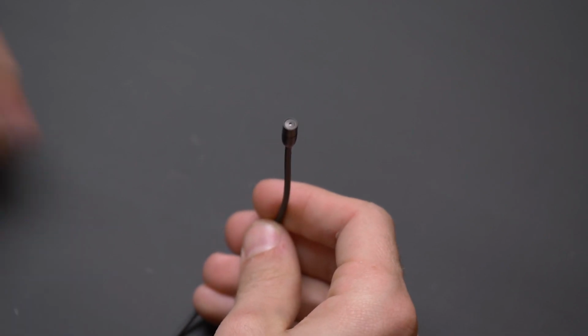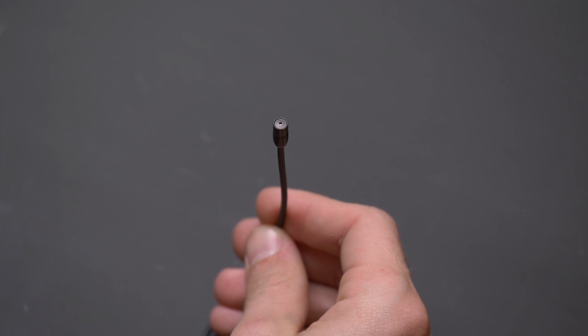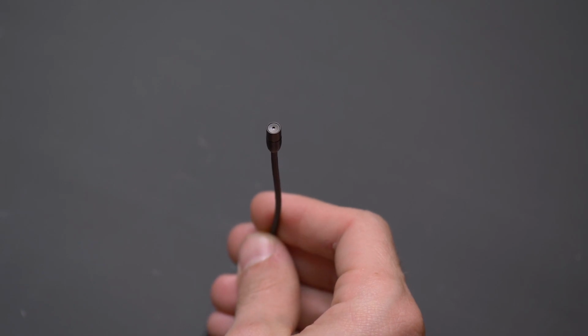This microphone is $389 alone, so you can easily see that the G3 unit plus the microphone can cost $1,000, but this was an upgrade that we thought was worth investing in, and from all of the microphones we've used in the past, this is definitely giving us the best audio quality.